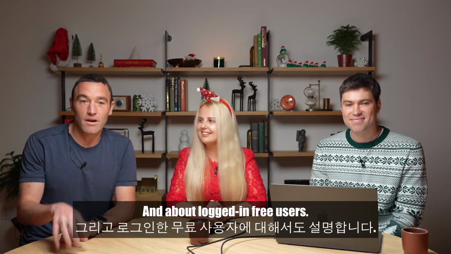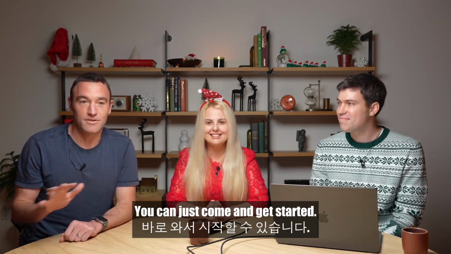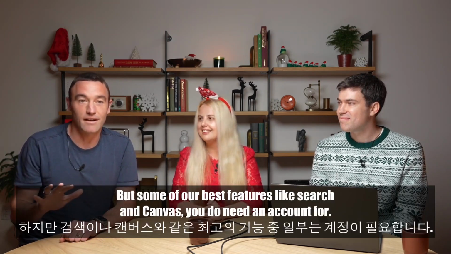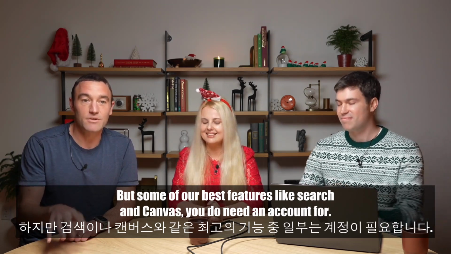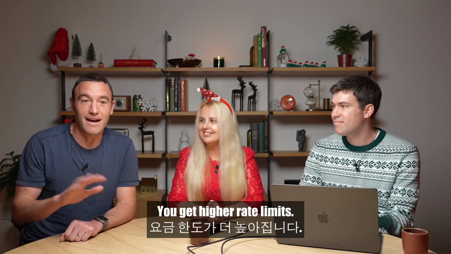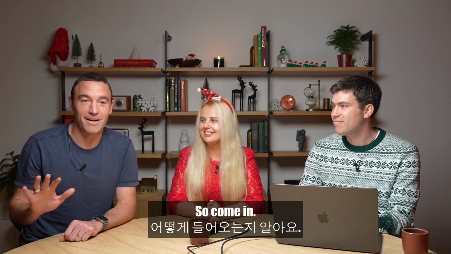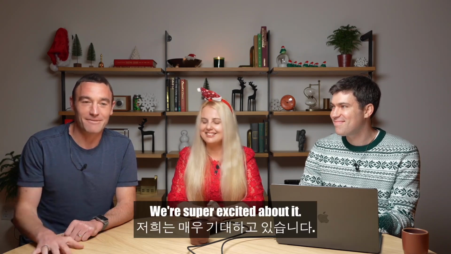And about logged in free users. You all know you don't need an account to use ChatGPT. You can just come and get started. But some of our best features, like search and Canvas, you do need an account for. It's all free, but you not just get an account, you get higher rate limits, so you get a much better product. So come in, get an account, try out everything that we're shipping here. We're super excited about it.